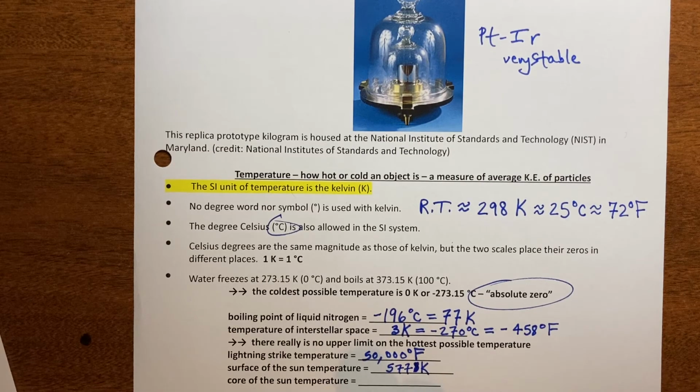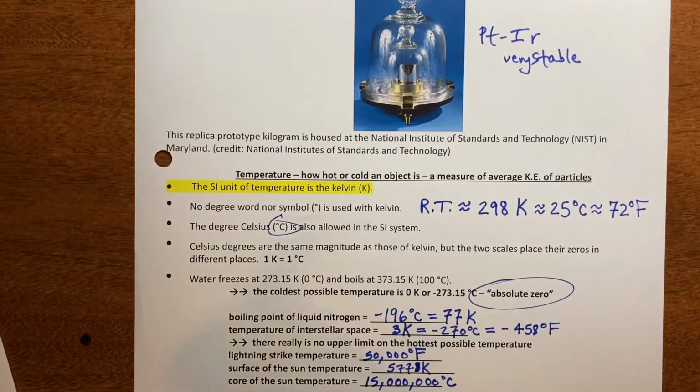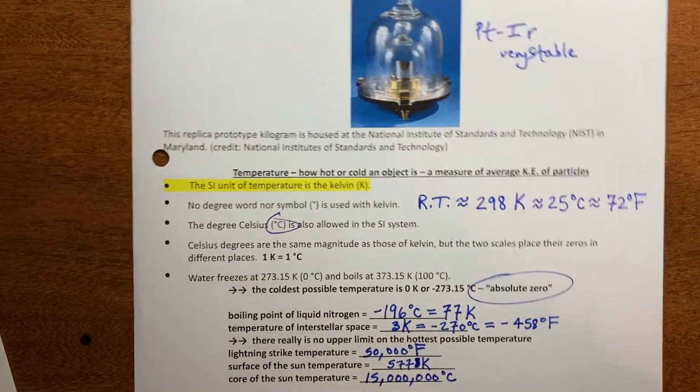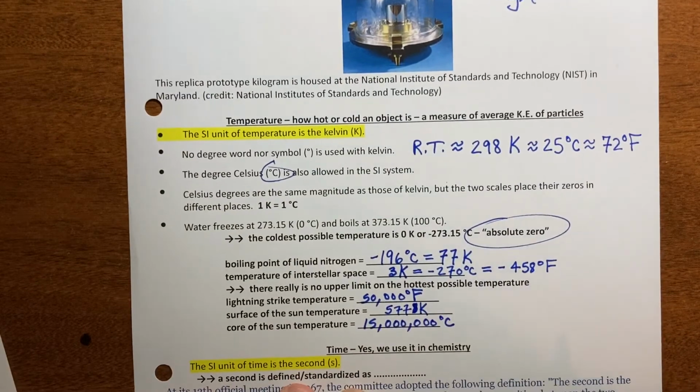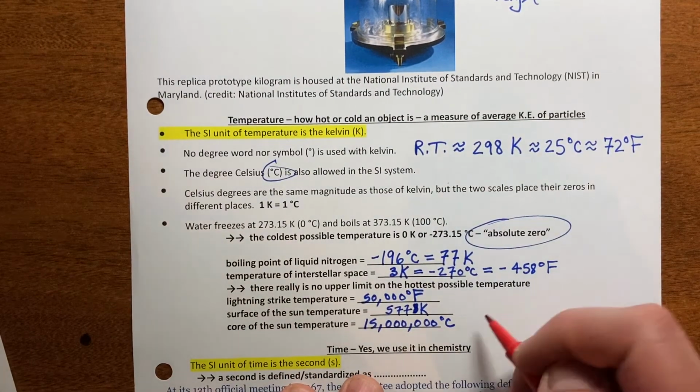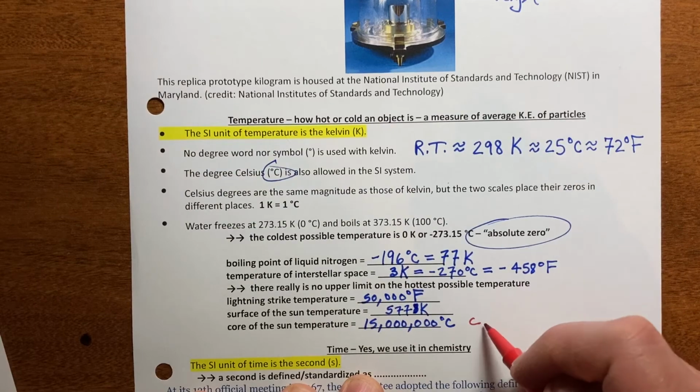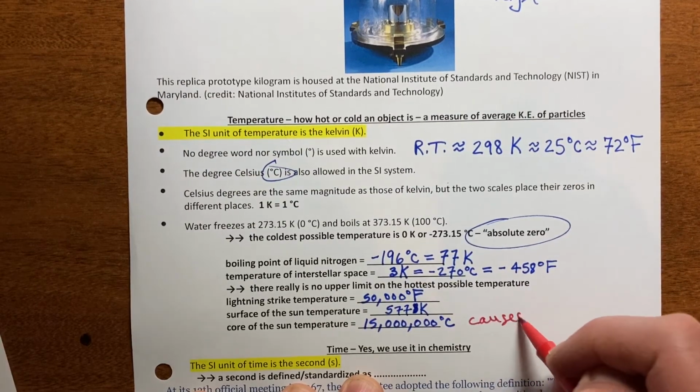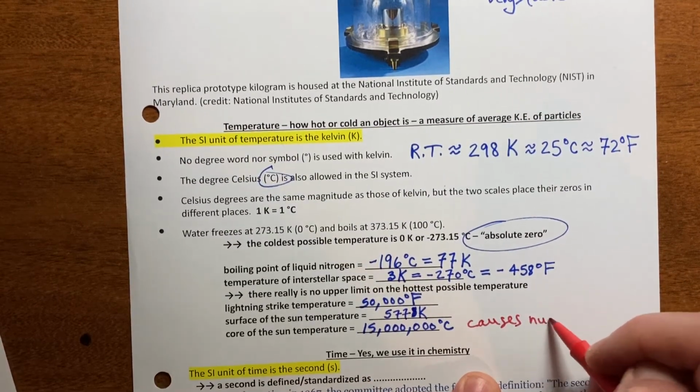5,778 Kelvin. The core of the sun is incredibly hot, 15 million degrees Celsius. That's so hot that it actually causes the atoms to fuse together. So this is what's going on in stars. It causes nuclear fusion.